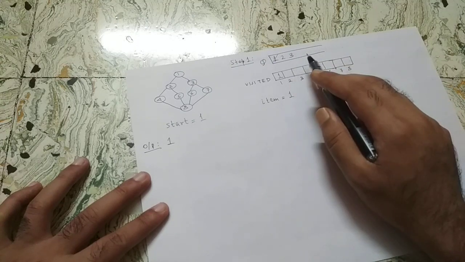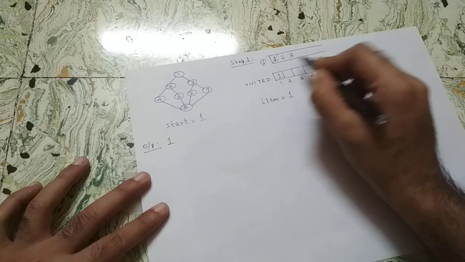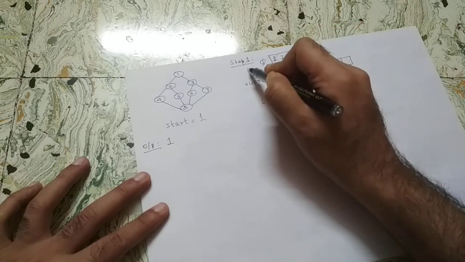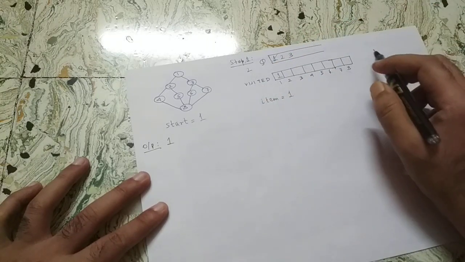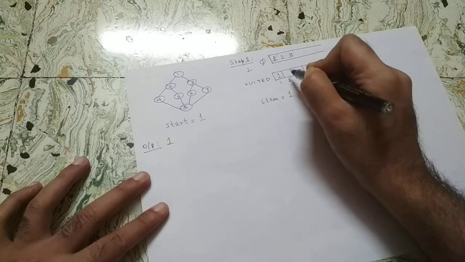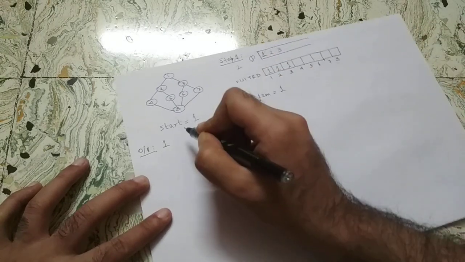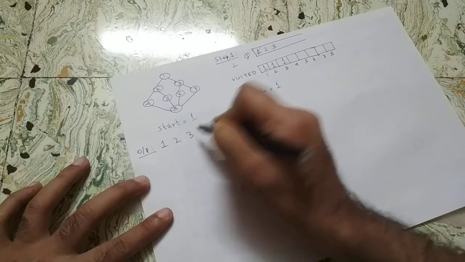That is the first thing that you do. You enqueue. So this is step number 2. I'm showing you one queue, but I expect you to show every step separately. So step number 2 is when you enqueue 2 and 3, and then you visit them. You mark them as visited and you display them in the output.